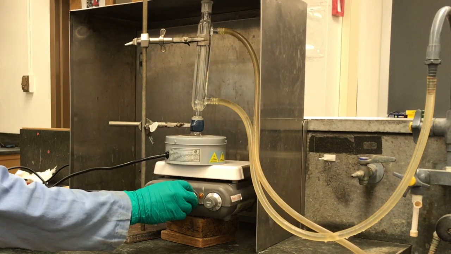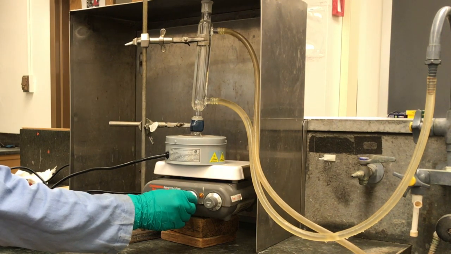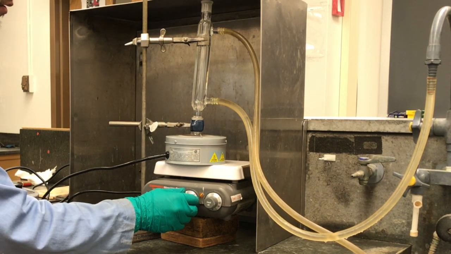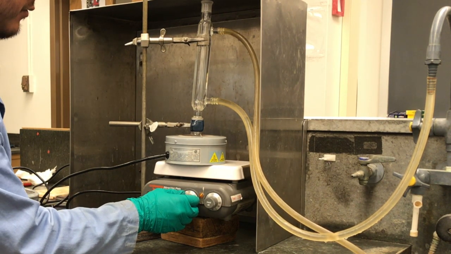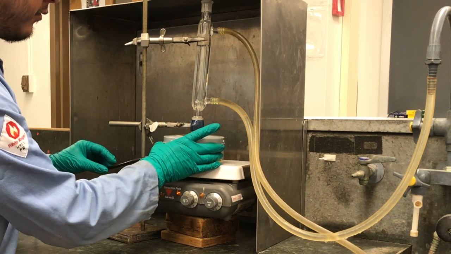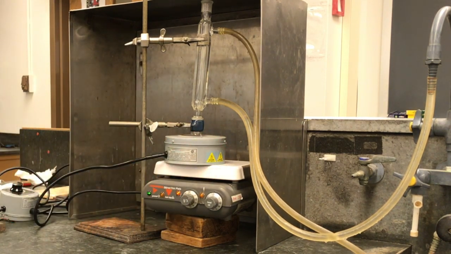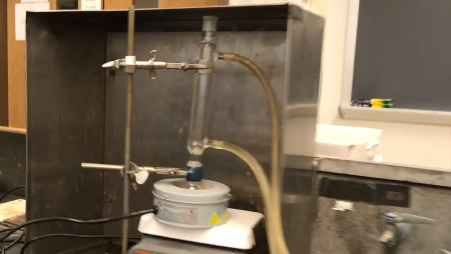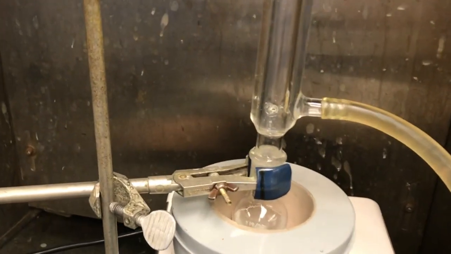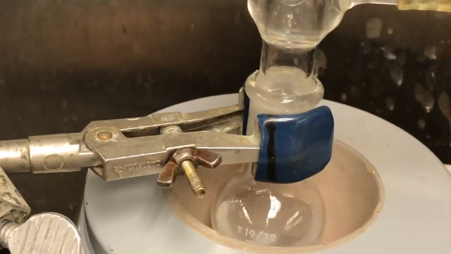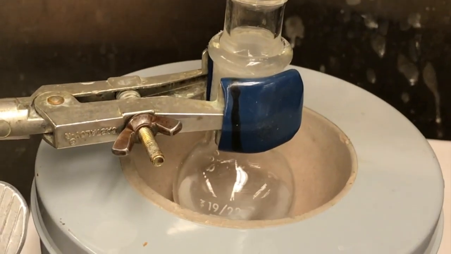So now that we added all of our reagents to our flask, we attached a reflux condenser, and then we also have a thermal well heater set up so that we can heat the reaction. But before we do that, just want to give you guys a close look at the reaction. You'll see that it's colorless and it looks clear.